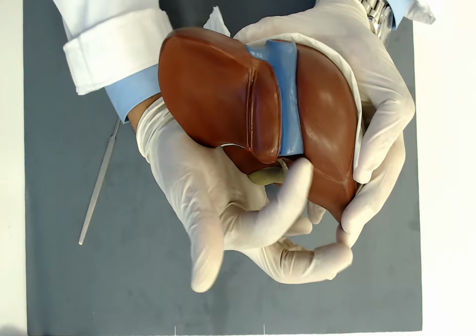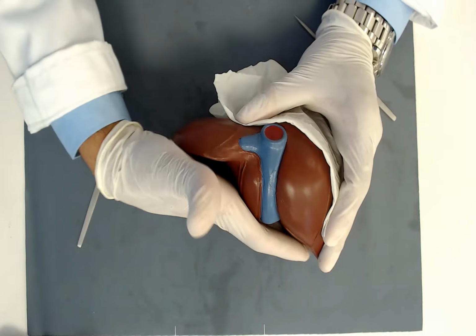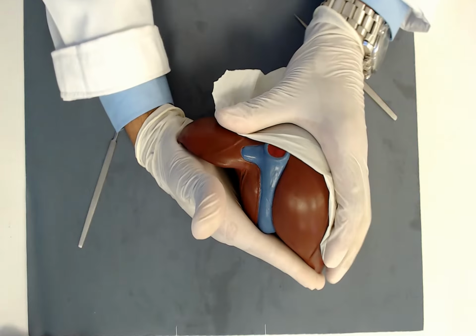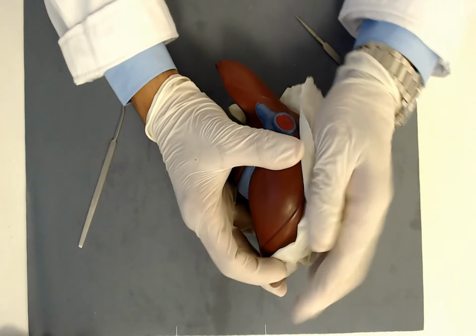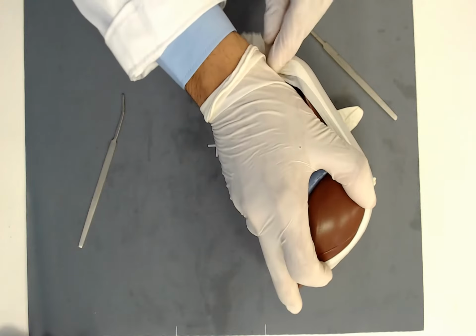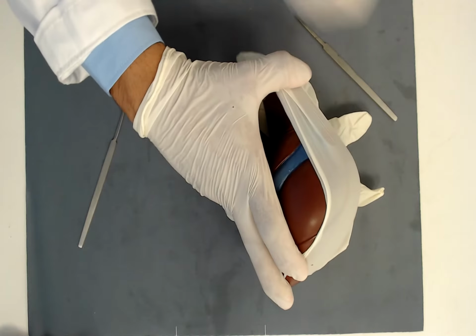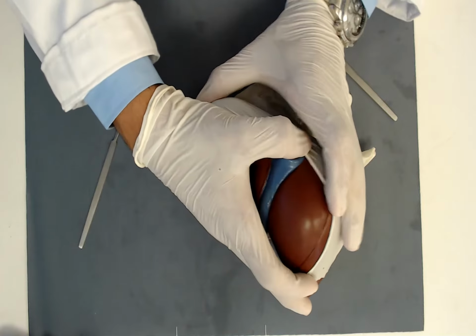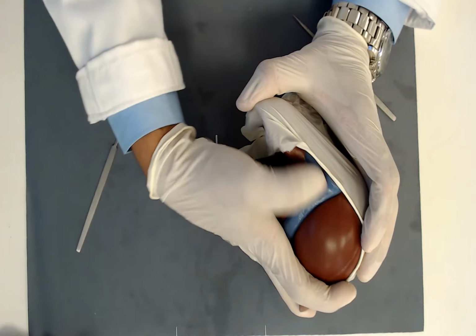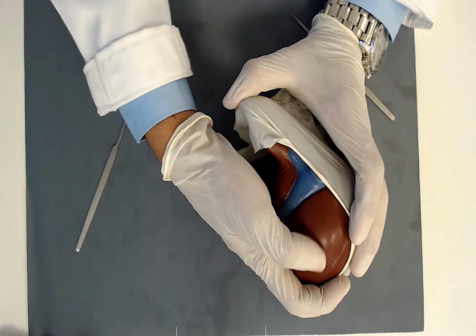You see this ridge? This ridge, like this again, right? So yeah, it's almost like that, very close to this, okay? So there is an area, guys, not covered by peritoneum from the back. This is the bare area of the liver.